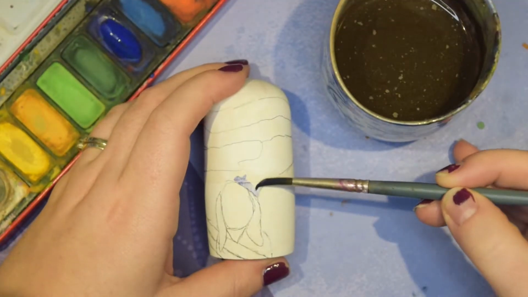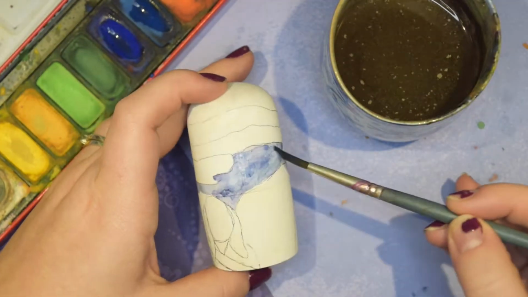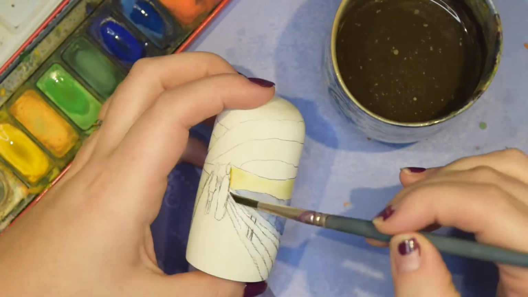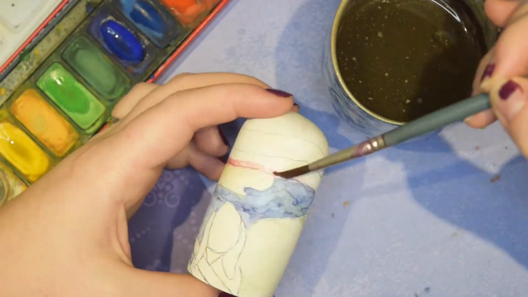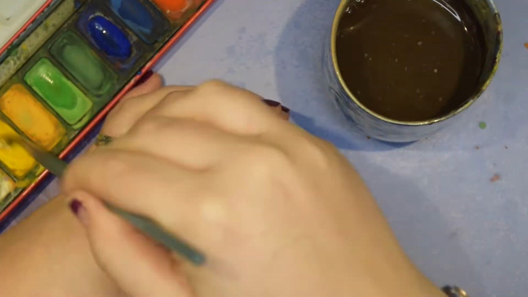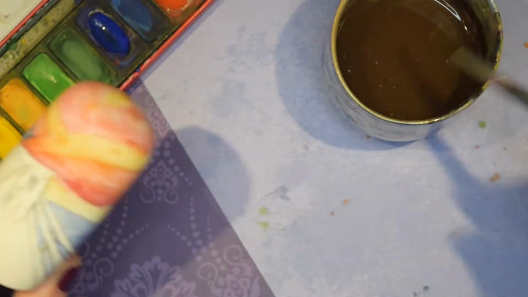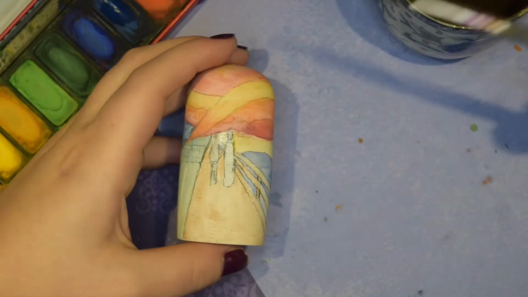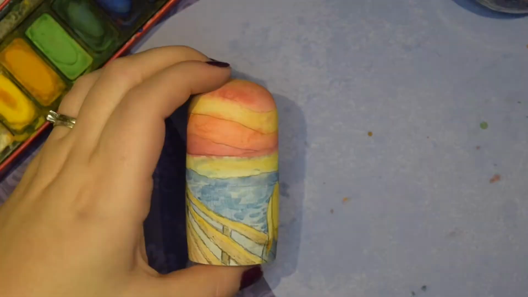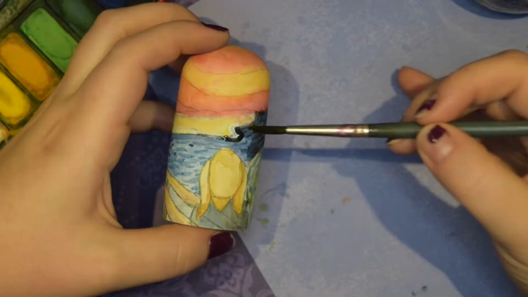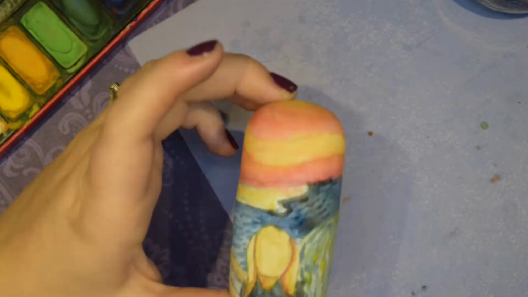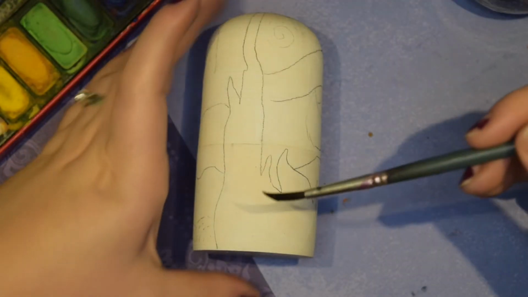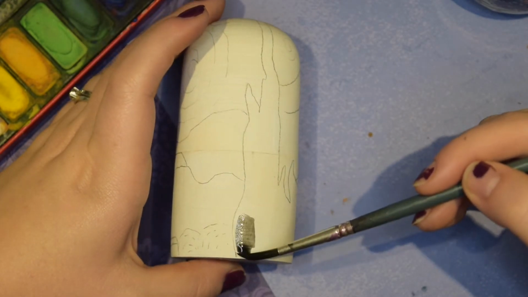So with the Scream, I did the very basics with the watercolour. I really enjoyed doing the sky in particular, blending the reds and the oranges and the yellows together, and then just getting those base colours on the main features like the screaming face and so on. And then I'm going to go in with some acrylic paint pens in just a little bit. And then I'm going to move on to the Starry Night again. I just wanted to get that base colour down.